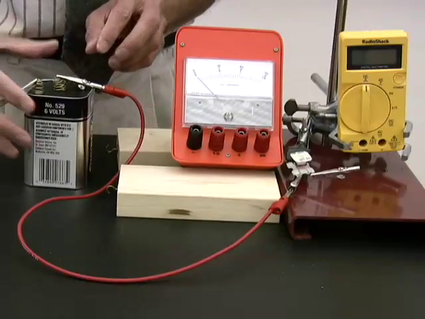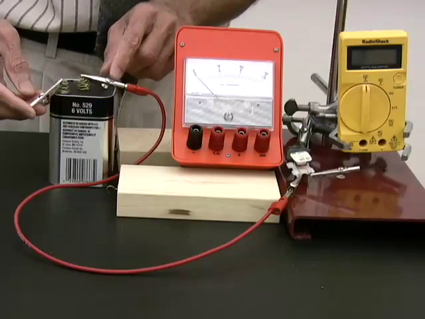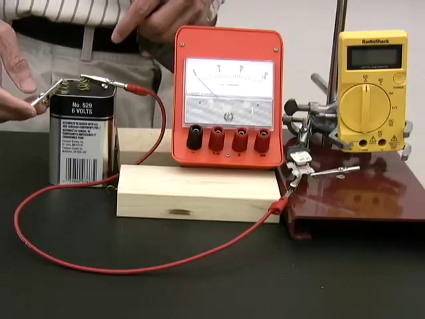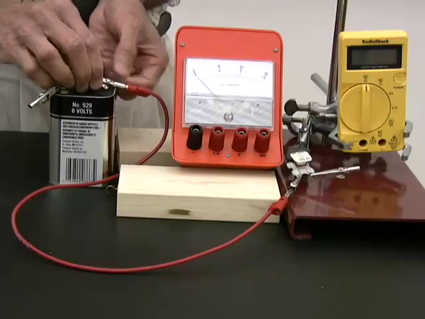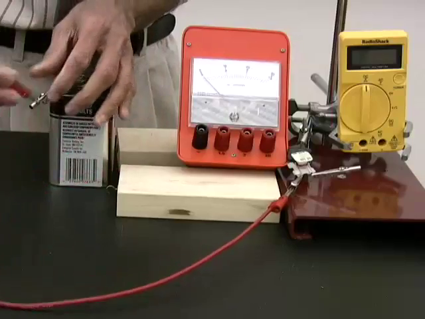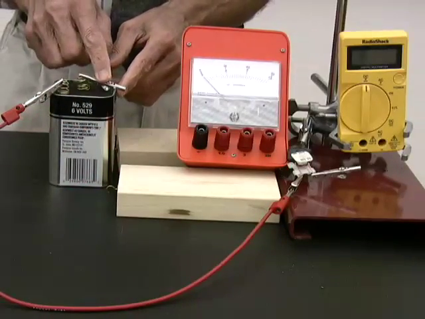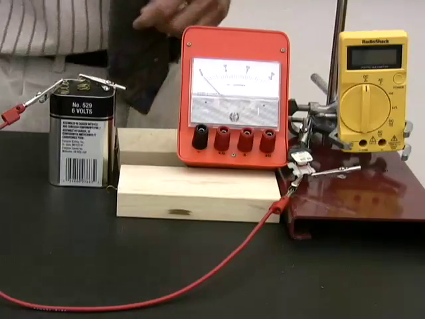And from the cell, from here, where do we go? From the cell we go to the ammeter. So what I'm going to do is make this connection over here to the cell, and now from the cell I go to the ammeter.